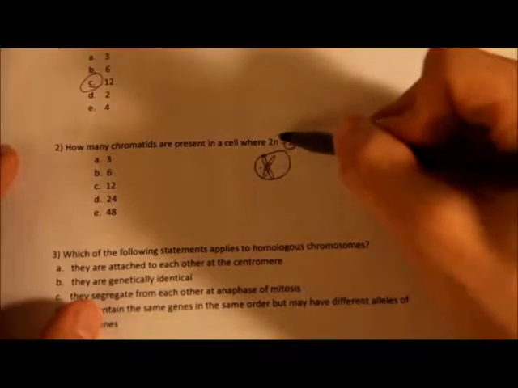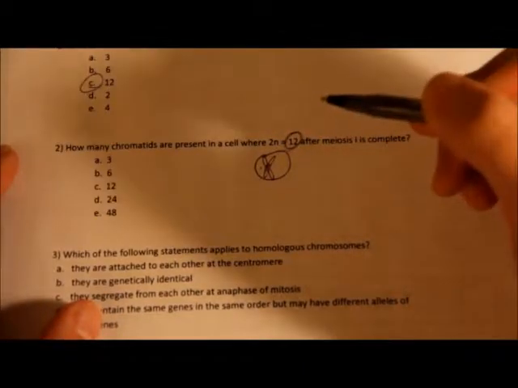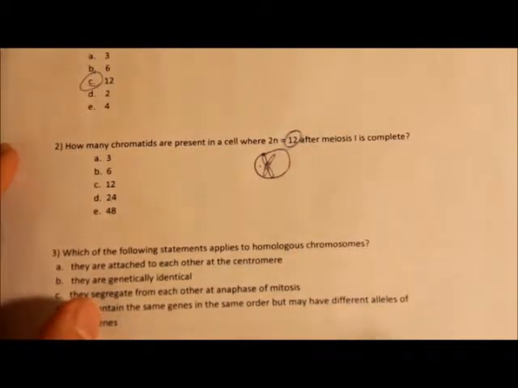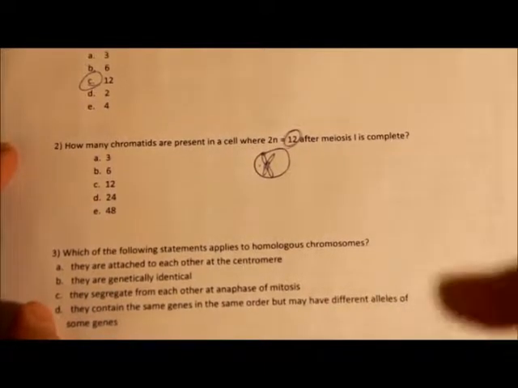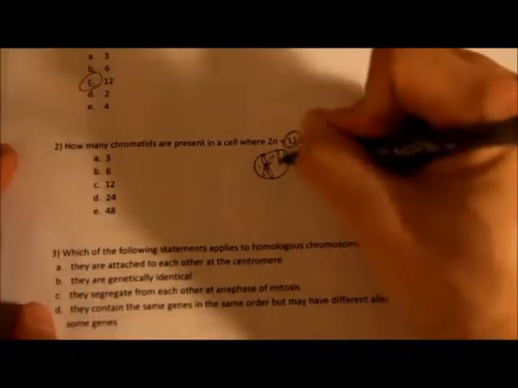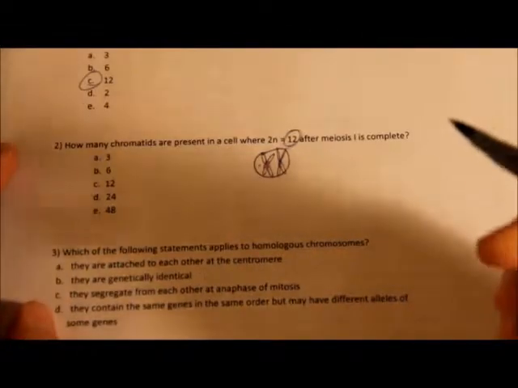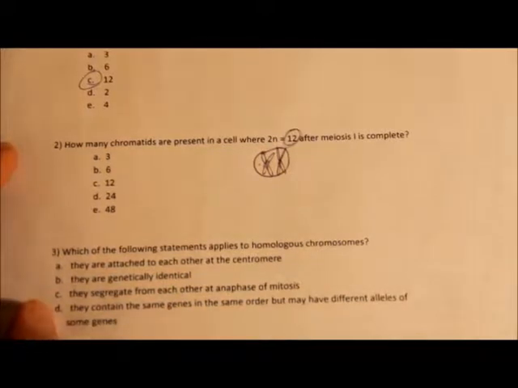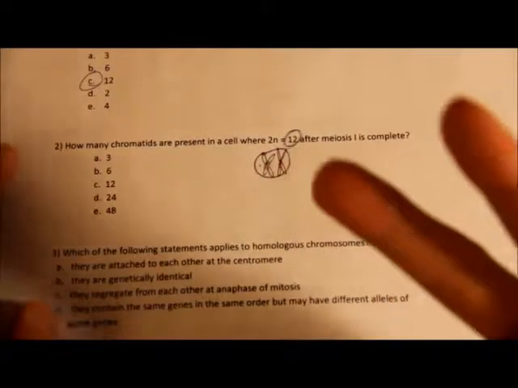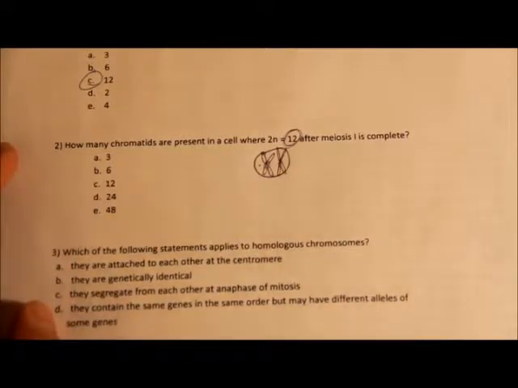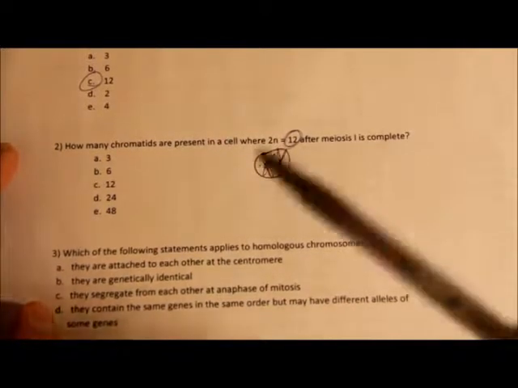What this means is 2N equals 12 means that there are 12 homologous chromosomes present. So when the homologous chromosomes line up into their associative pairs, and since each chromosome at this point contains 2 sister chromatids, there are 24 chromatids in total in this cell.